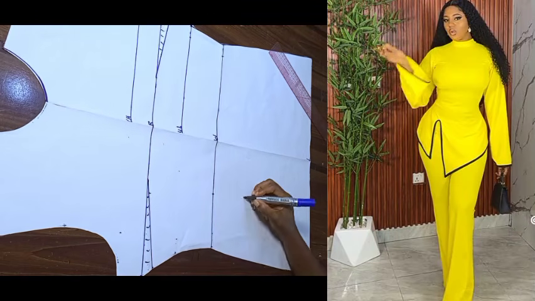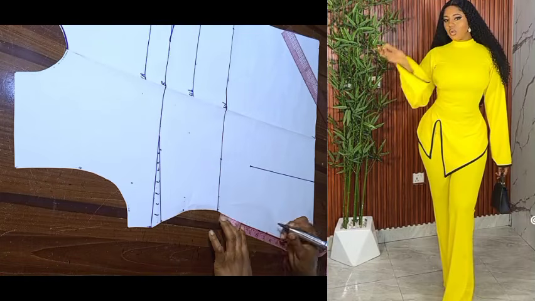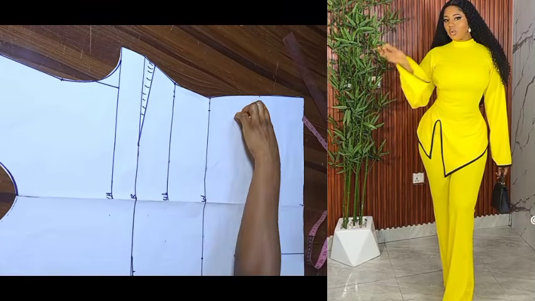So in today's video, I'm showing you guys how to make this trendy blouse with asymmetric hemline.